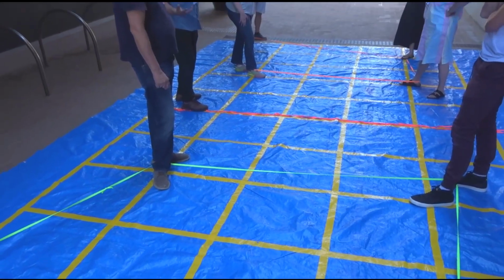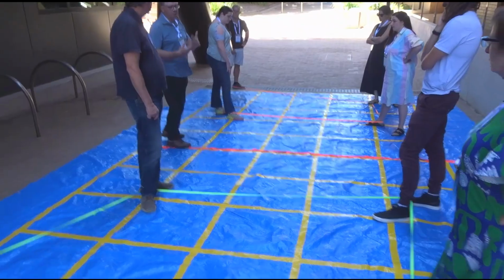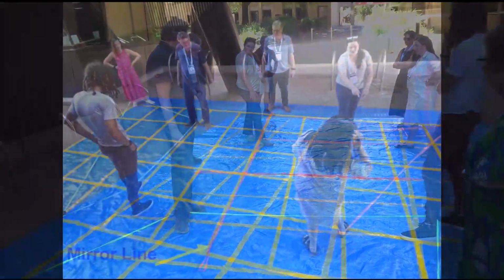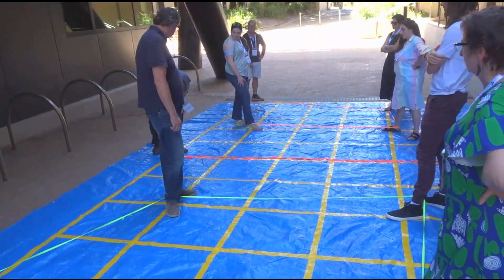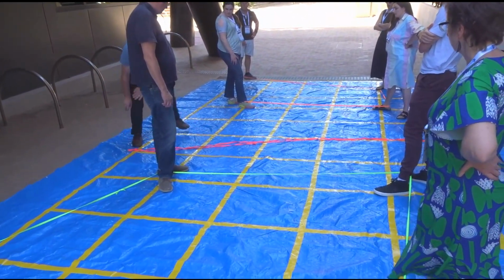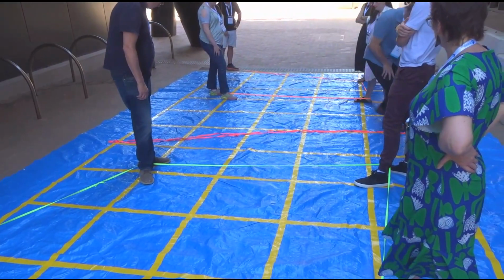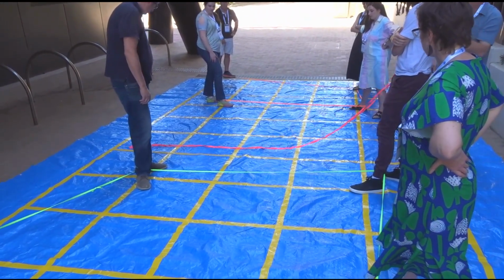So getting kids exposed to the notation. I move the line of reflection to here. Again, you've got these kids actually holding the shape.